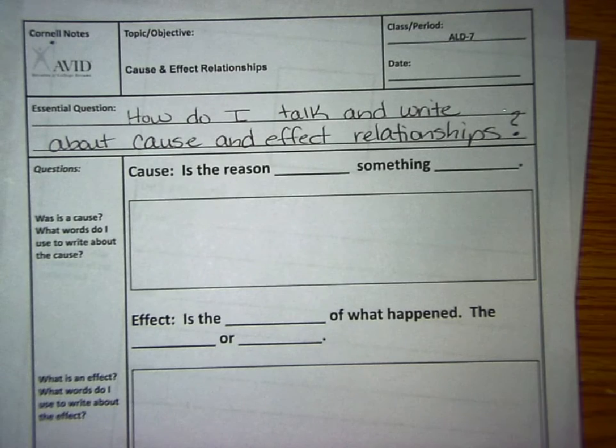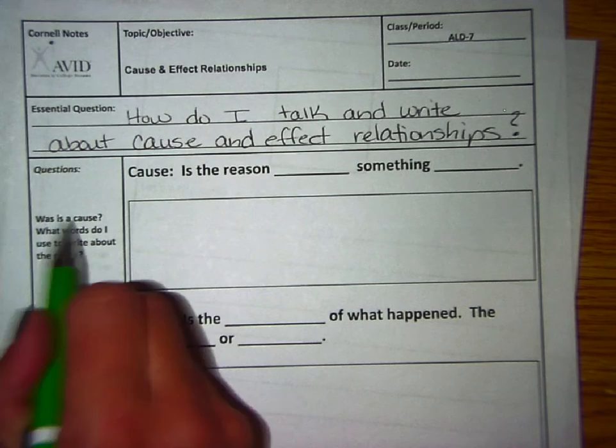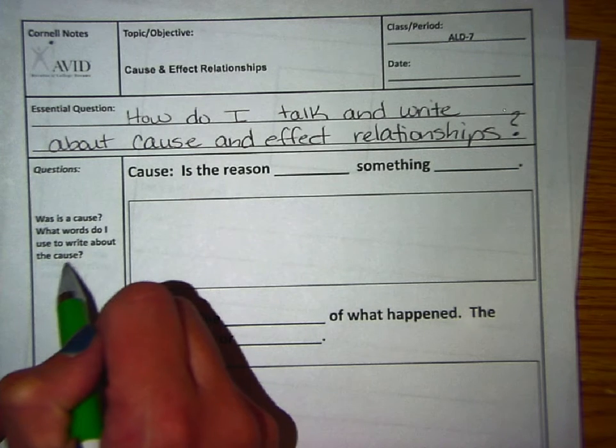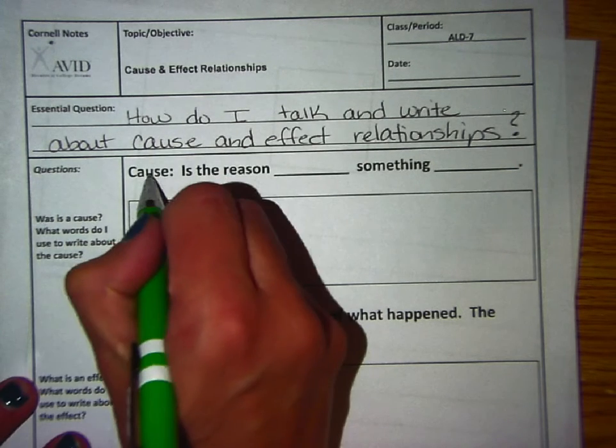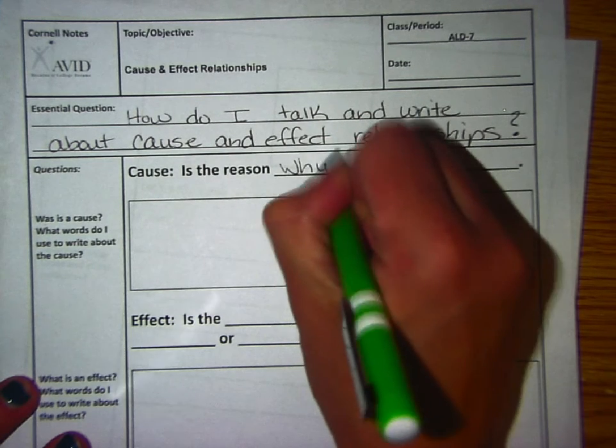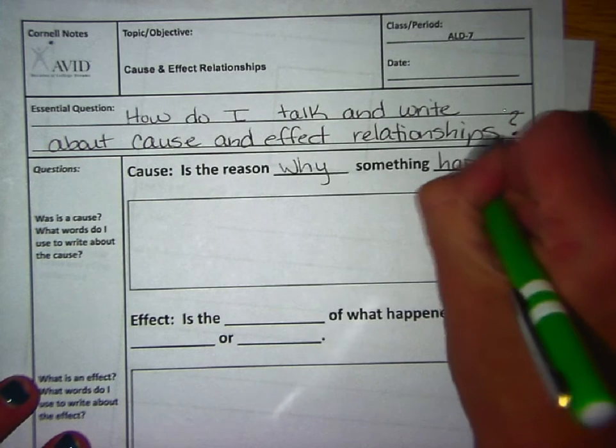Now, if I am going too fast for you at any point, please press pause, catch up on your writing, and then press play to continue. So our first question is, what is a cause? And what words do I use to write about the cause? So right here it says cause is the reason why something happens.